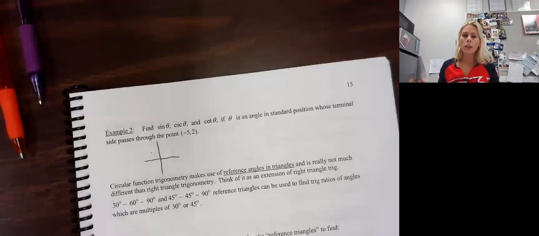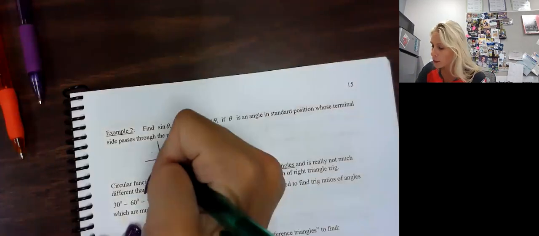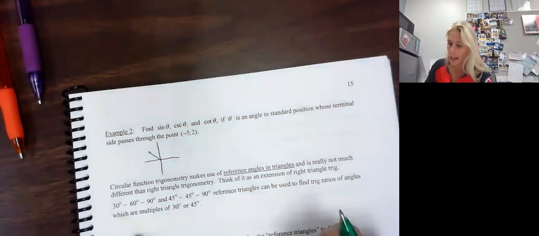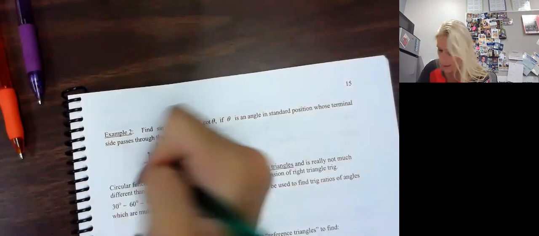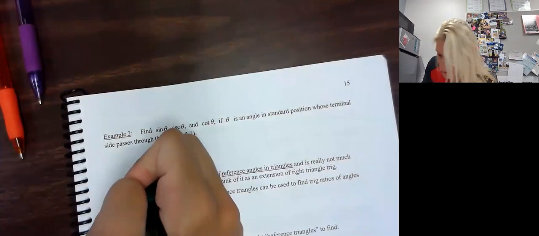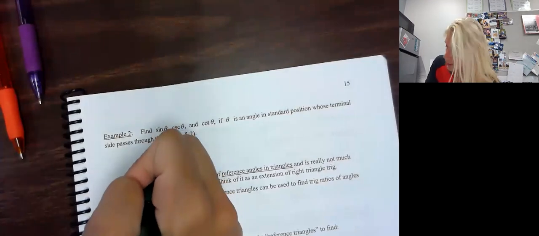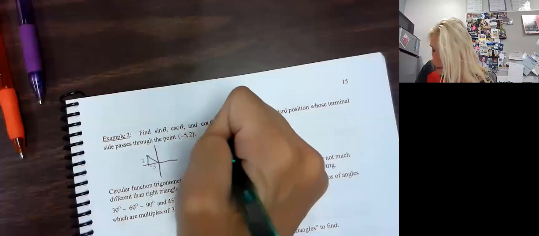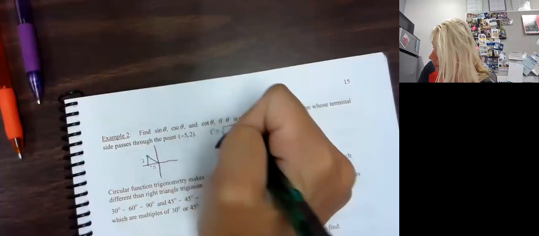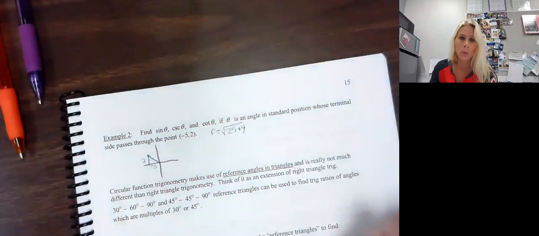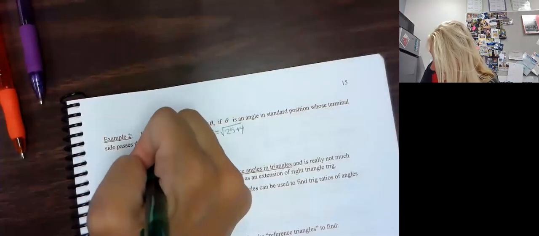We are using the terminal side that passes through the point -5, 2. So -5, 2 is going to be up here somewhere, right? So I'm going to draw that in. So this is going to be -5 right here. This is going to be 2. So we're going to use the Pythagorean theorem, remember? So r equals the square root of 25 plus 4, which of course is the square root of 29, and that cannot be reduced.